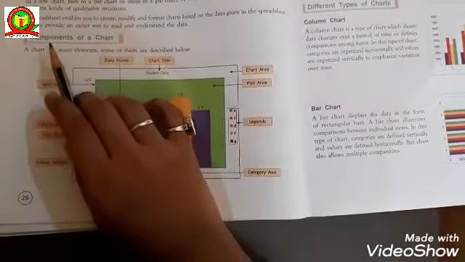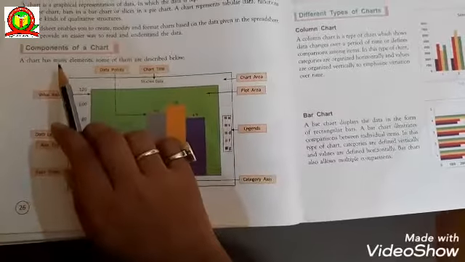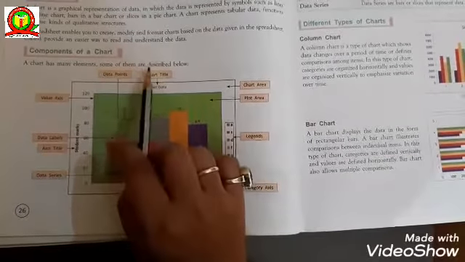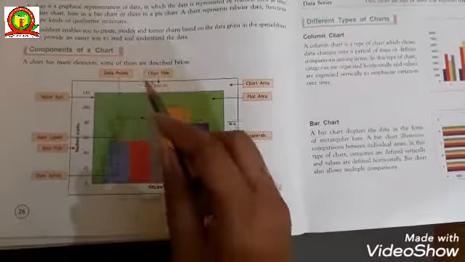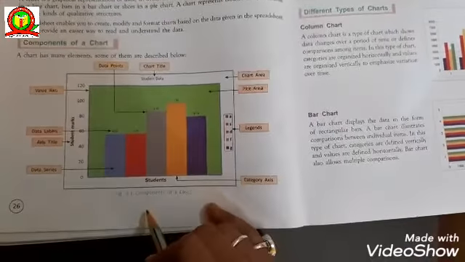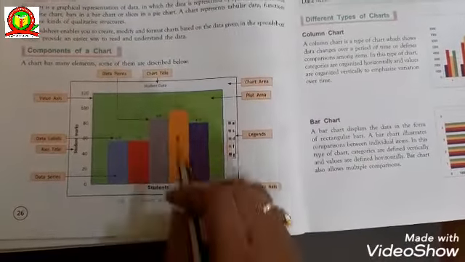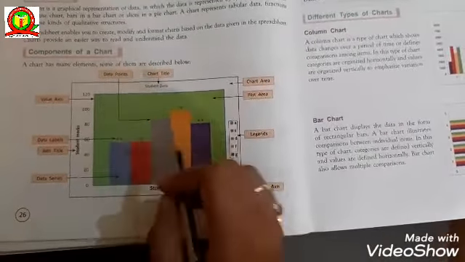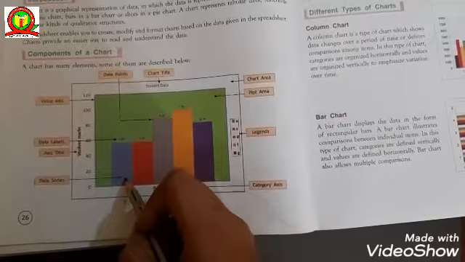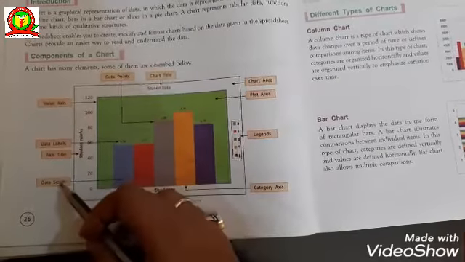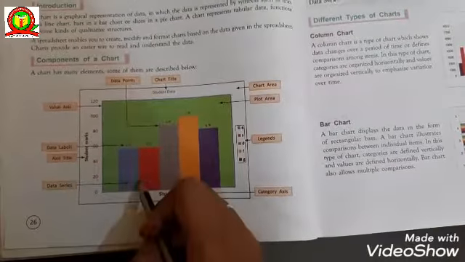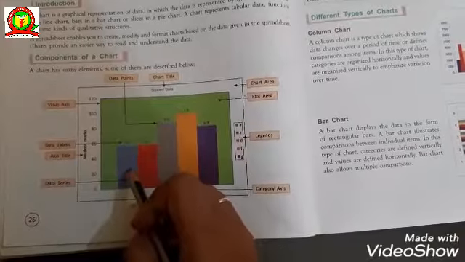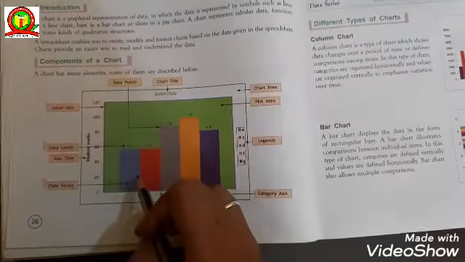So let's come to the components of a chart. A chart has many elements. Some of them are described below. This whole figure is about the components of a chart. So you can see one by one here. We will start from the first one. This color of graph is giving the data series. This whole color is explaining the data series.